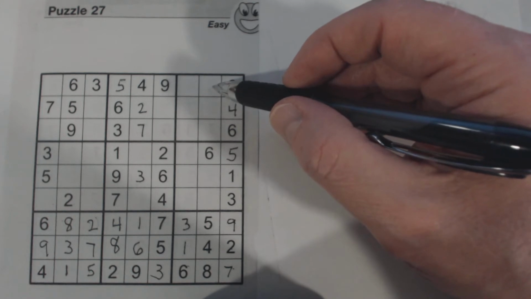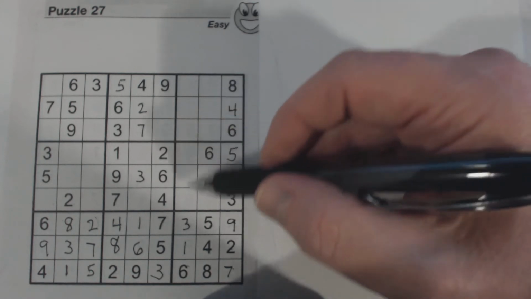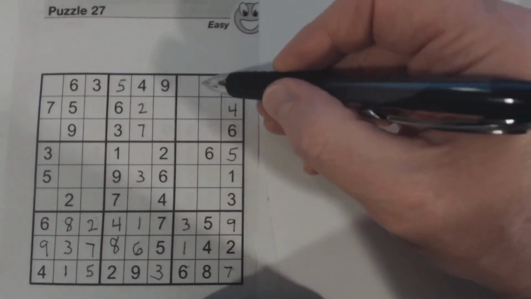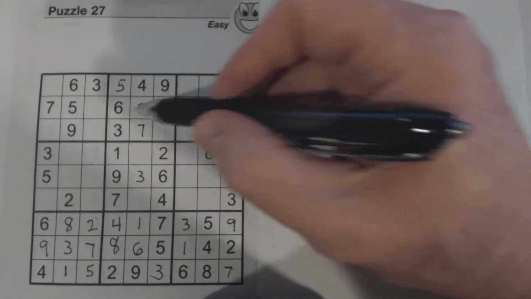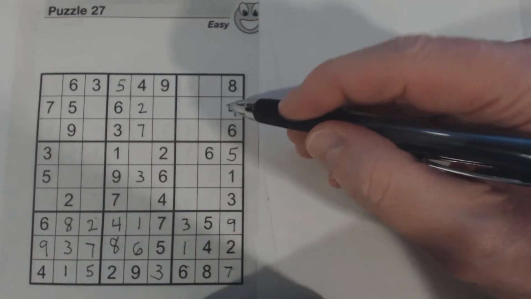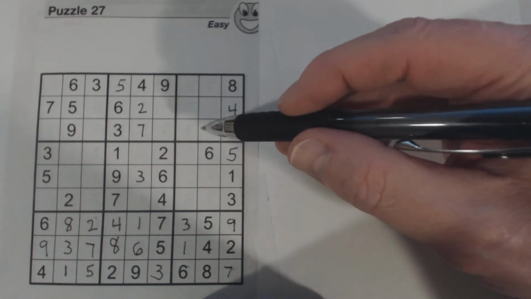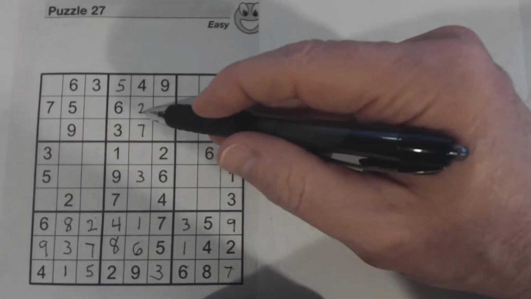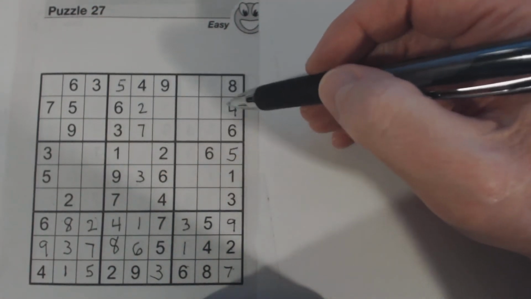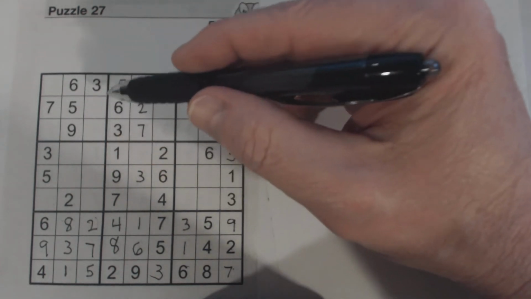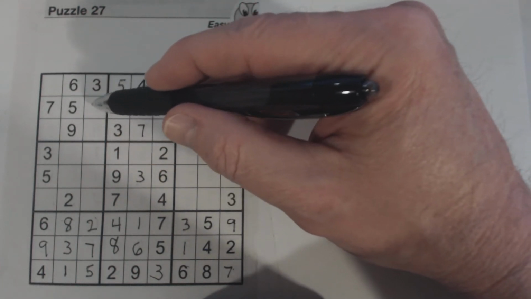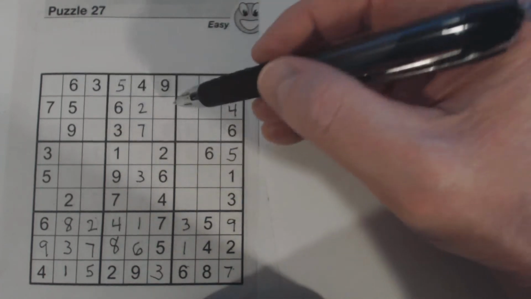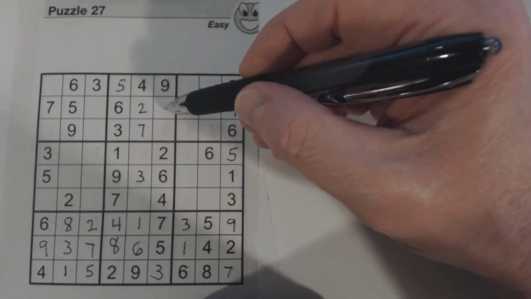So let's see, we got 1, 2, and 7 at the top here. There's a 1, so that's a 2 or a 7. That's a 1 or a 2, and that's 1, 2, or 7. Let's just go through each row, and we'll see if we can finish any of them, and then we'll go through each column. Let's go through this one. 1, 3, 5, 6, 7, 8, 9. 1, 3, 8, 9. Here's a 3 and a 9, so that's 1 or an 8. We know this is a 1 or an 8.